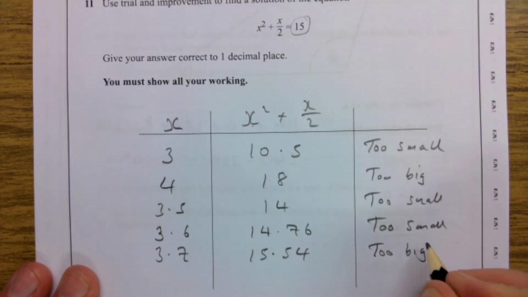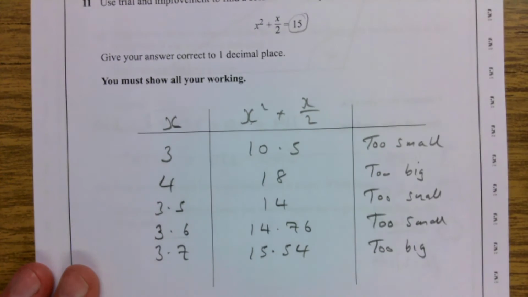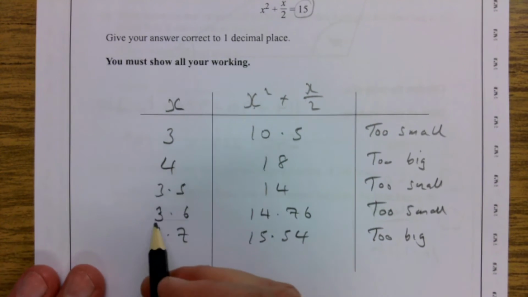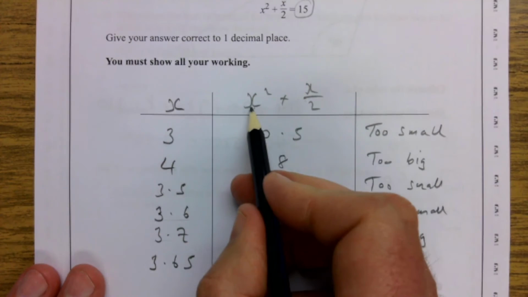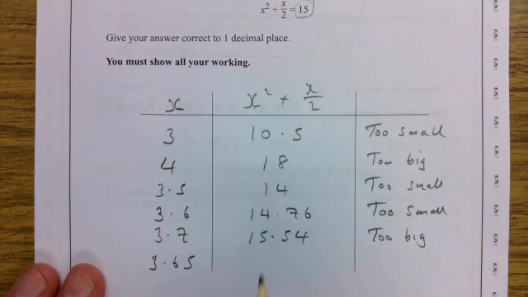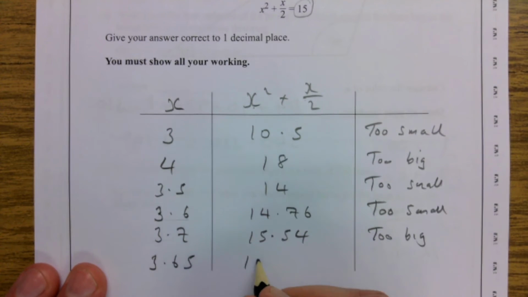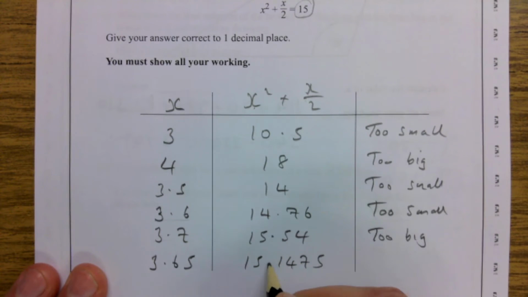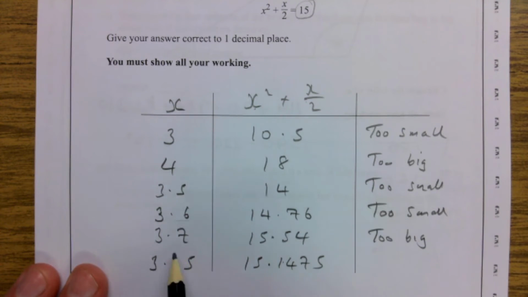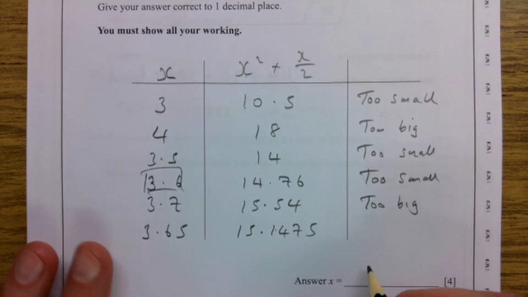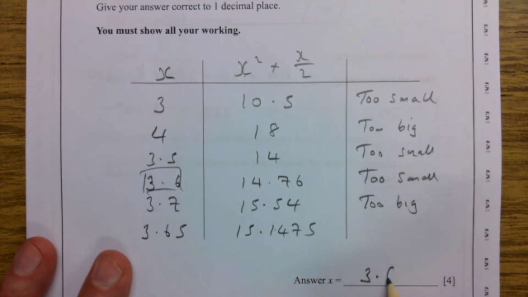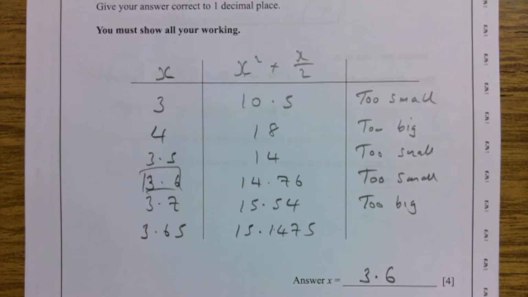So we know it's either this one here or this one here, and the way you check is to find halfway in between this one and this one, so that's 3.65. 3.65 squared plus 3.65 over 2 gives 15.1475. That is too big, so I need to go to the lower one, and so it's 3.6. So my final answer then is 3.6.